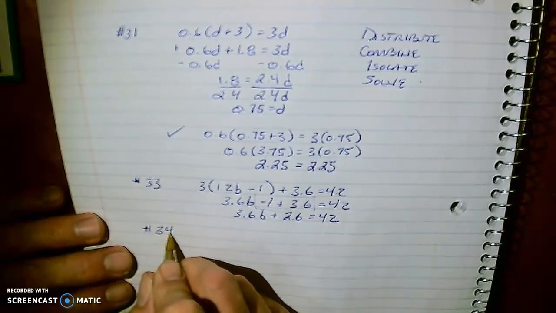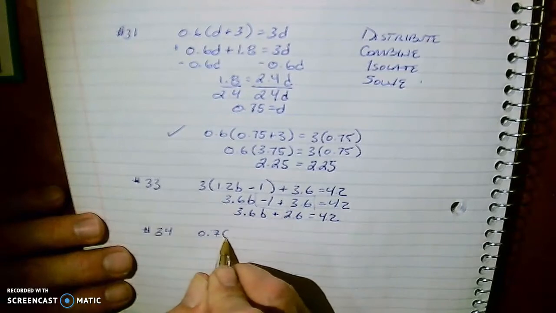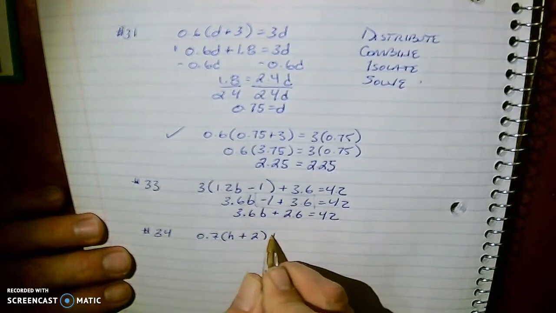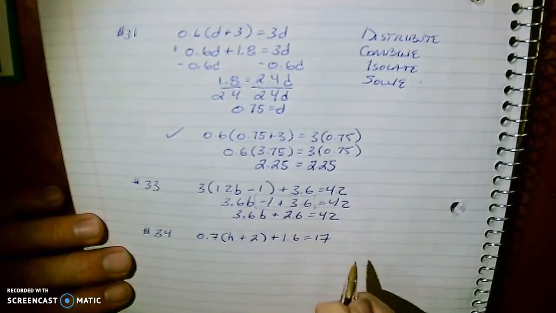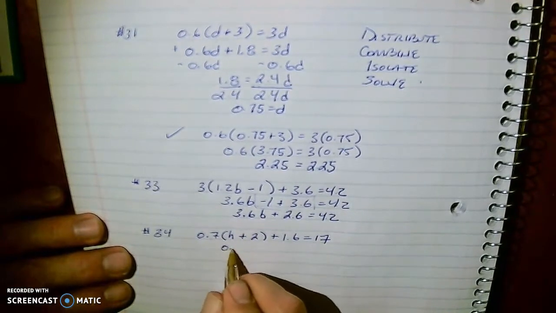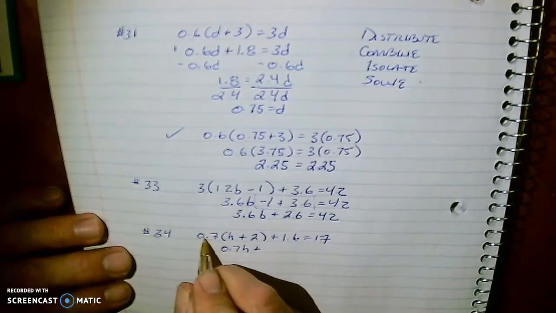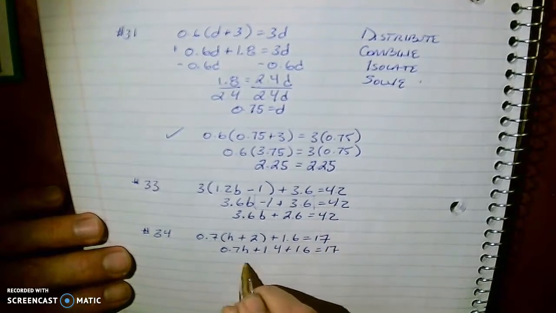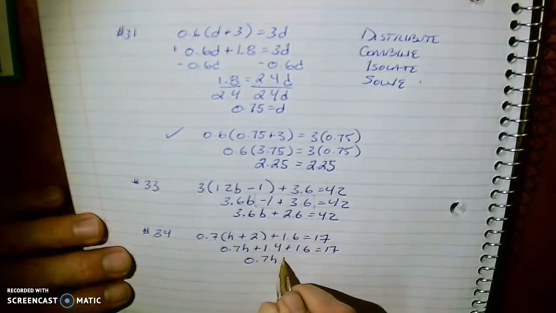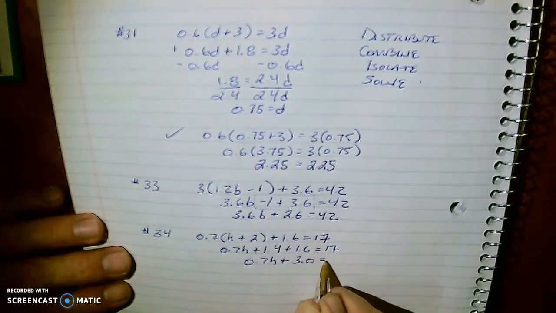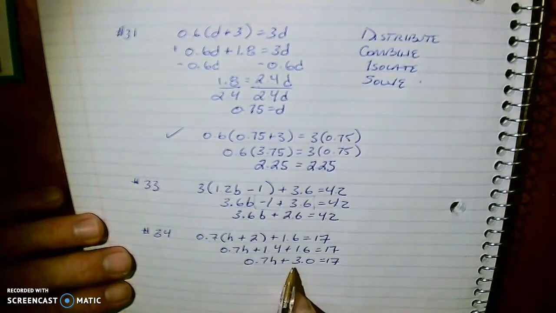Number 34, the setup is 0.7 times h plus 2 plus 1.6 equals 17. I'll go ahead and distribute first. 0.7 times 1h is 0.7h, plus 0.7 times 2 is 1.4, plus 1.6 equals 17. 0.7h plus 1.4 and 1.6 are going to add up to 3.0 equals 17. Now you'll just subtract 3 from both sides and go ahead and solve for h.